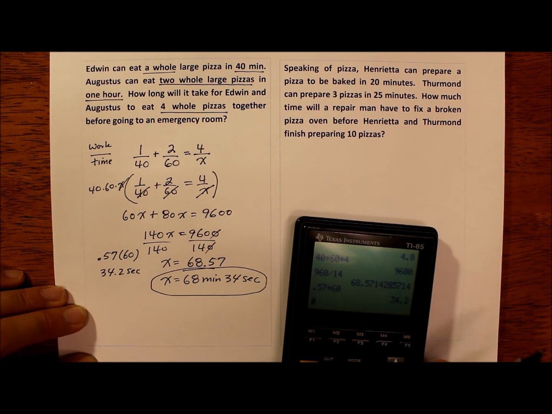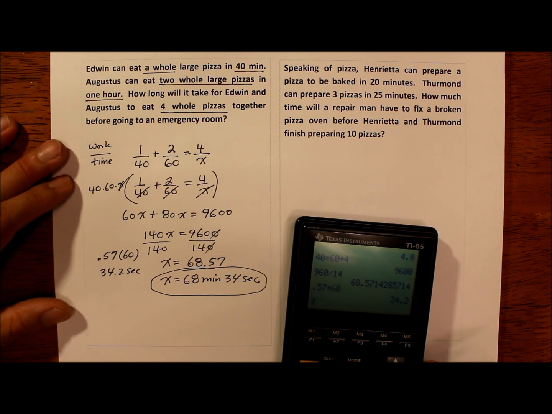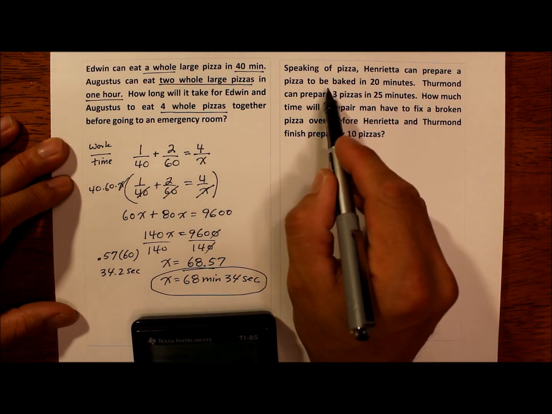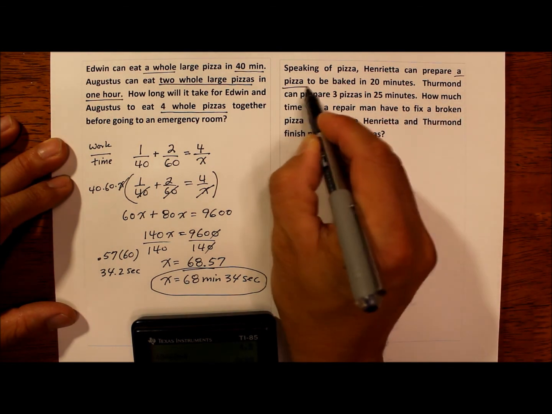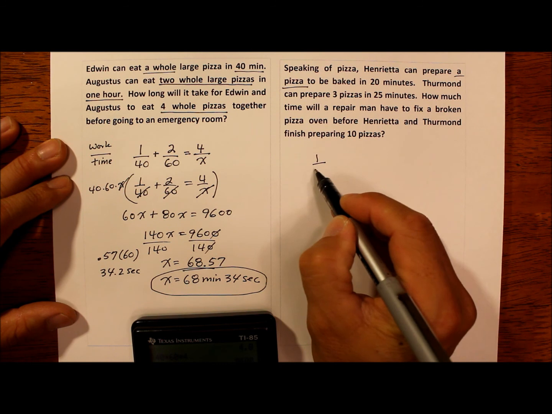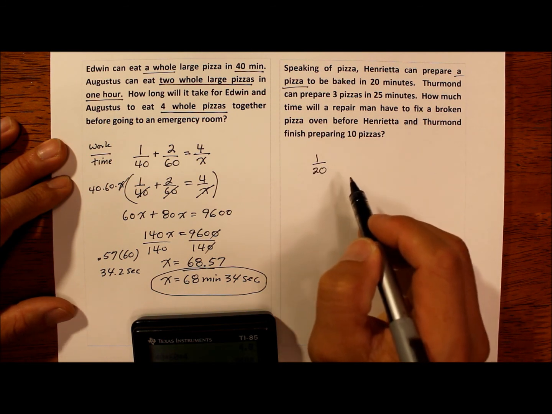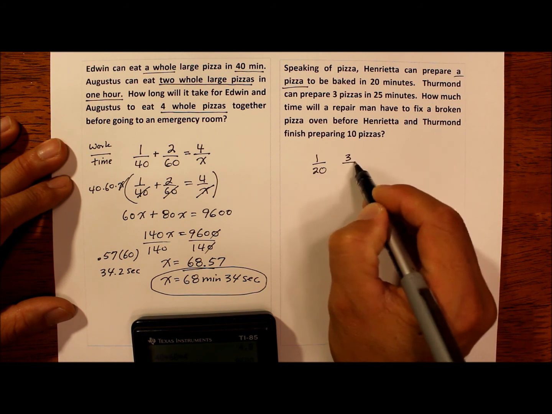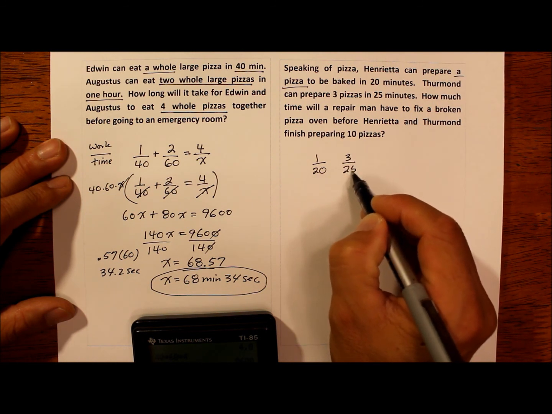Okay, so here we go. Continuing with the pizza. Henrietta can prepare a pizza. That's 1 pizza, in 20 minutes before it's put into the oven. Thurman can prepare 3 pizzas in 25 minutes.